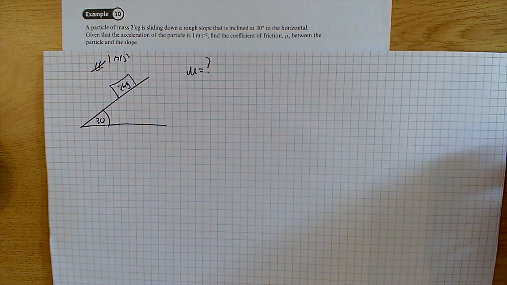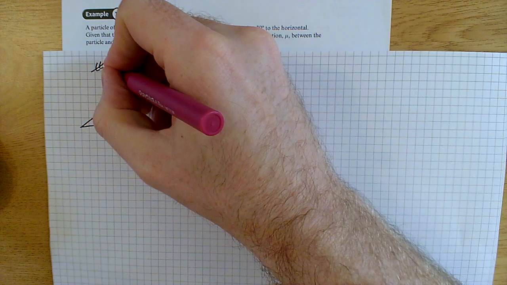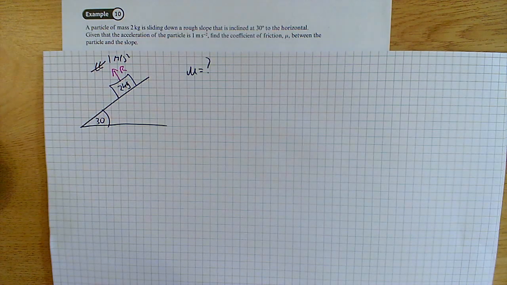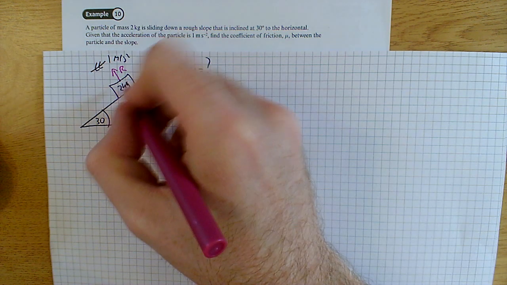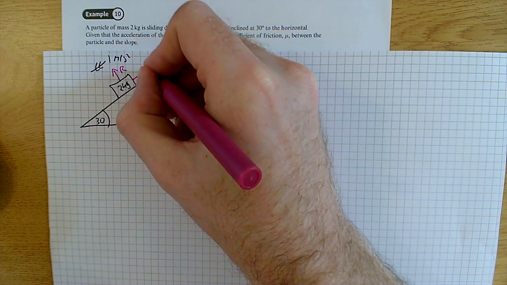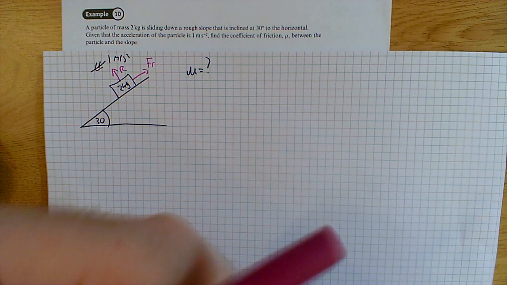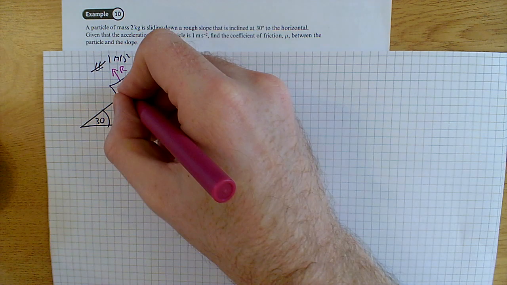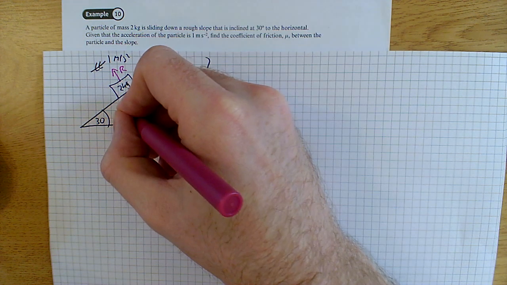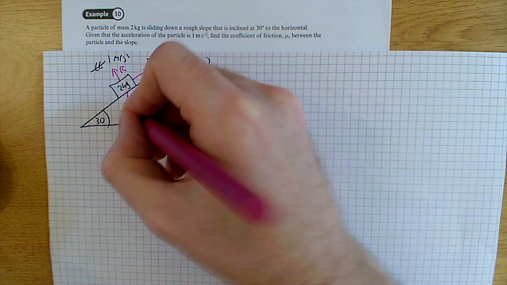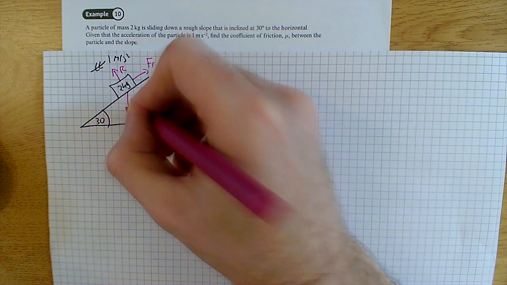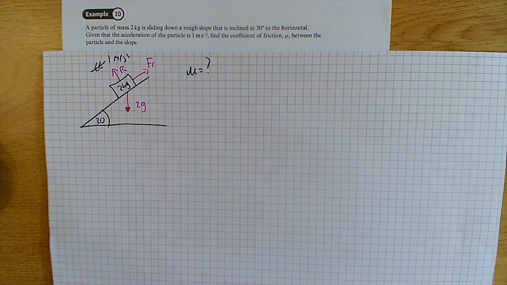So let's start off by adding in all of the forces. So the reaction is here. If we've got friction, given that we're accelerating in this direction, we know two things. We know the friction will be in the opposite direction, and we know that it'll be at its maximum possible value. So because it's moving, friction will be trying its best to make it stop. Then we've got the weight pulling this down, which is 2g. Okay, that's my force diagram complete.